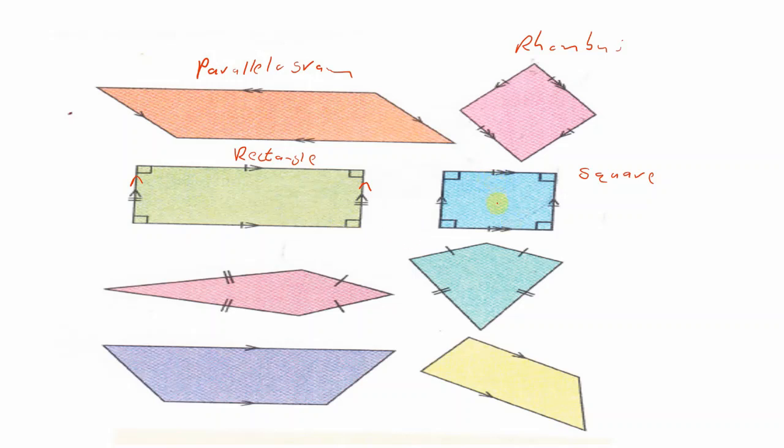Now if we look at the square, similar to the rectangle, the opposite sides are parallel. So the top and the bottom one are parallel, and the left side and the right side are parallel as indicated by the one arrow. But now what we see is all four sides are the same length.